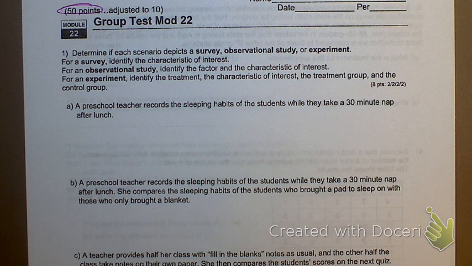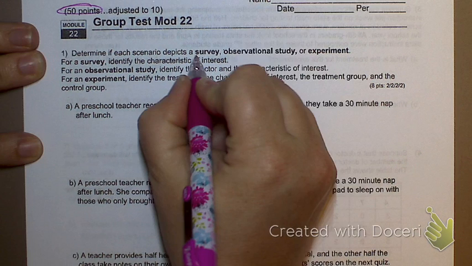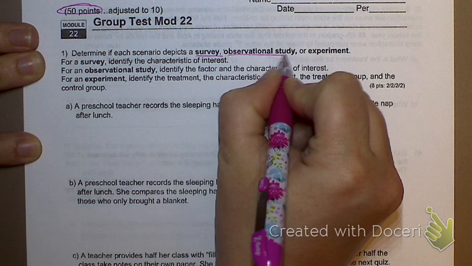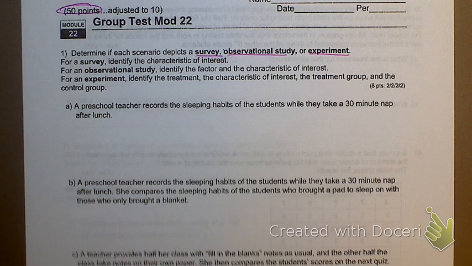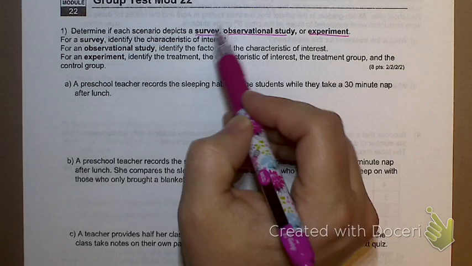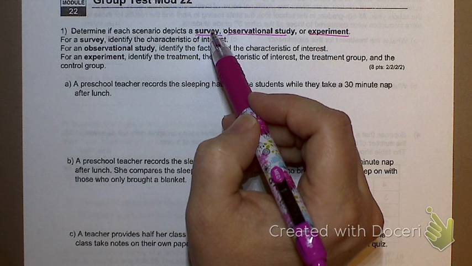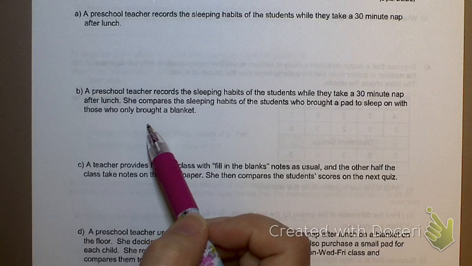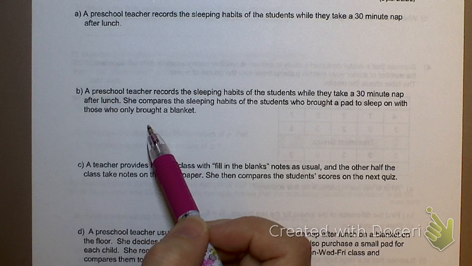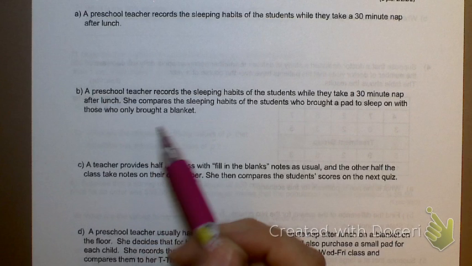Now, depending on which one of these three things it depicts determines what else you have to give me, right? Now, a survey is simply asking a question, right? Something like that, or recording a piece of information. An observational study has to have a factor, meaning something that you're going to compare in it, and a characteristic of interest.